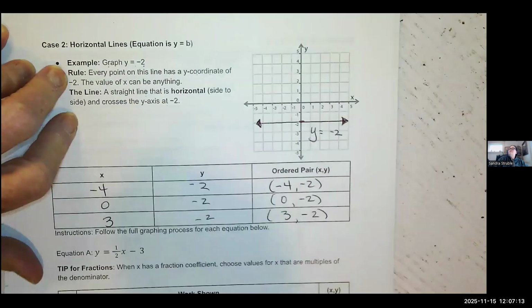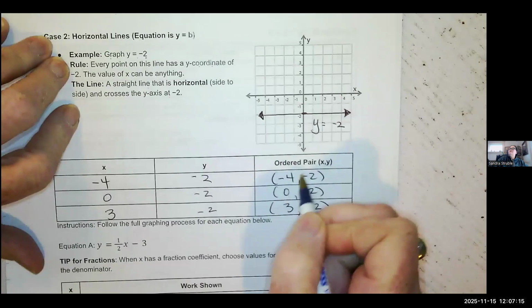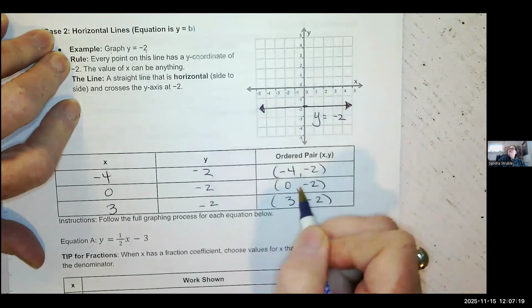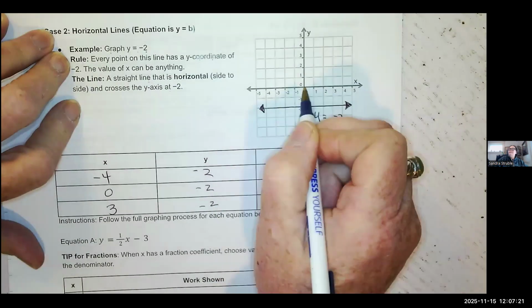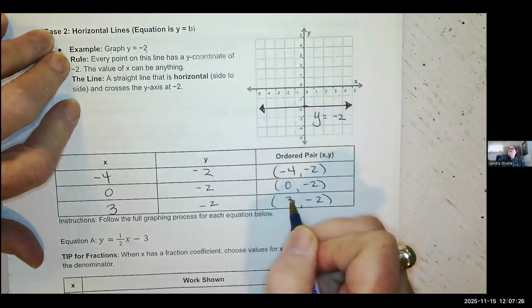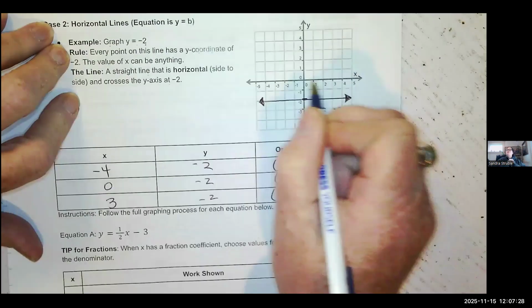(-4, -2). I went left 4, down 2. Yup. (0, -2). Don't go left or right. I just go down to -2. Yup. And then (3, -2). I'm going to go to the right 3, down 2, and yup, they all work.